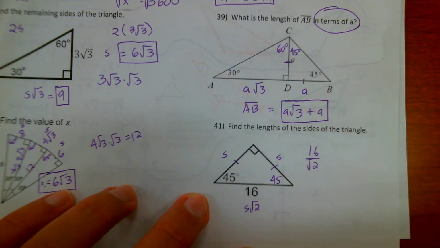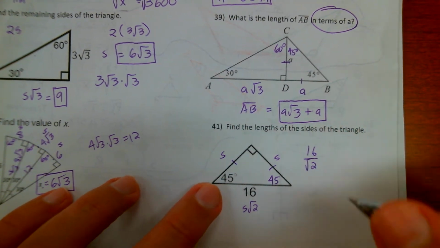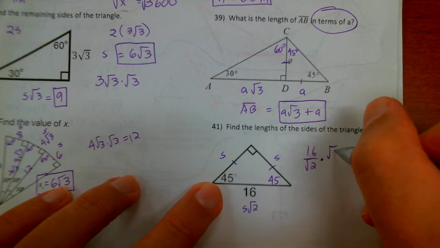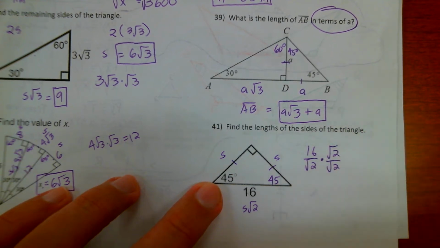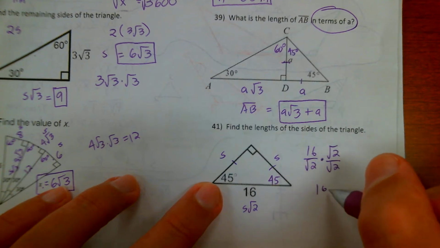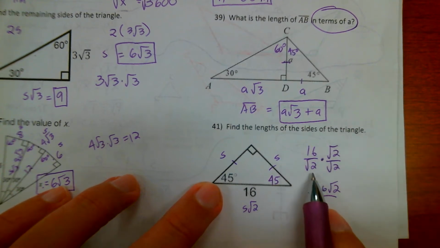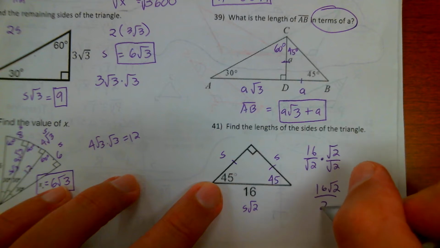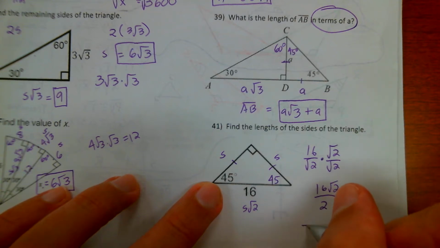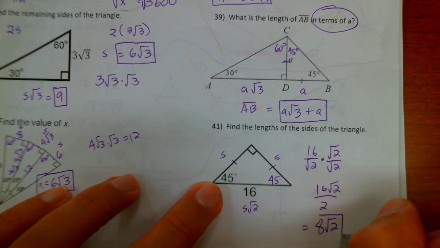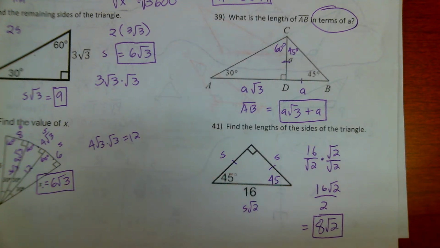Now, when I divide by the square root of 2, I can't leave the radical in the denominator, so I have to rationalize that. So I'm going to multiply by root 2 over root 2, which is a big fat 1. So now on top, I have 16 times the square root of 2. On the bottom, I have root 2 times root 2, which is 2. And then 16 divided by 2 is 8. So this simplifies to 8 times the square root of 2.